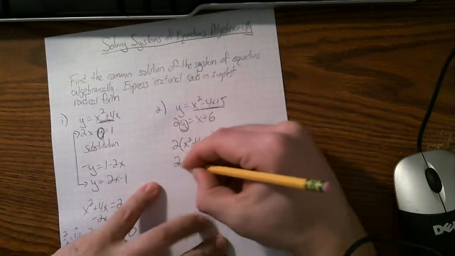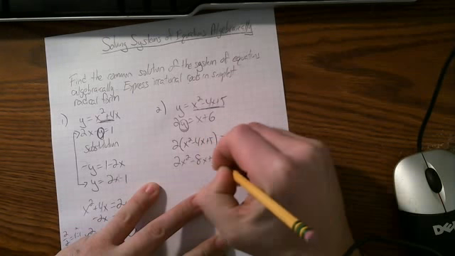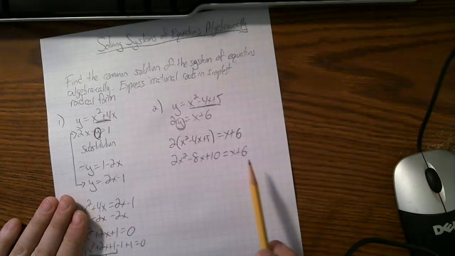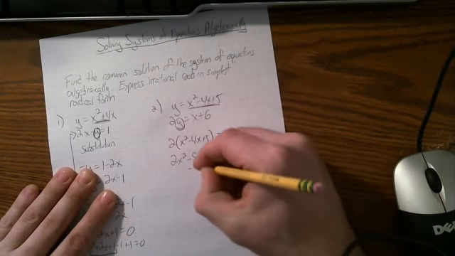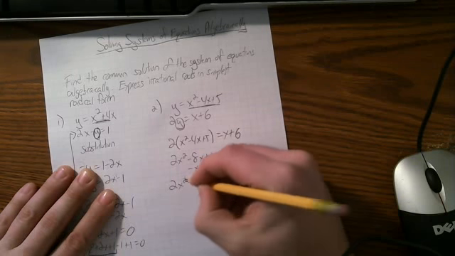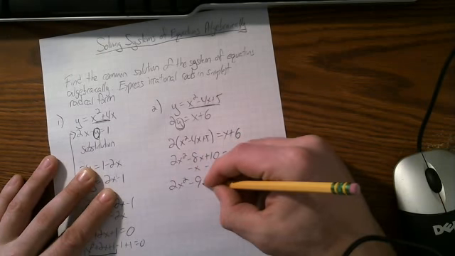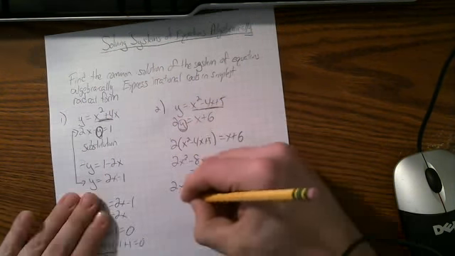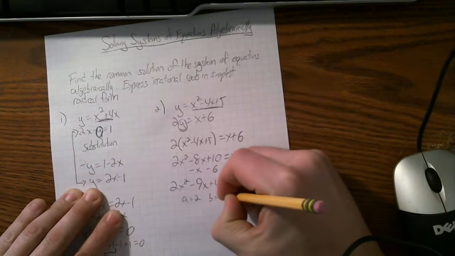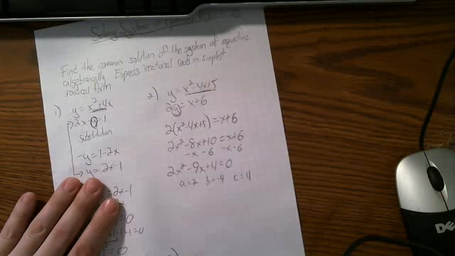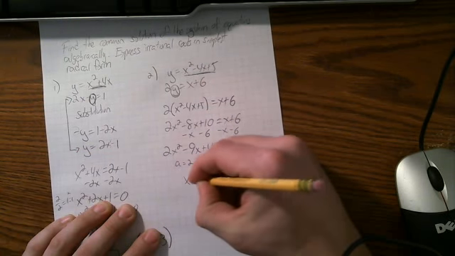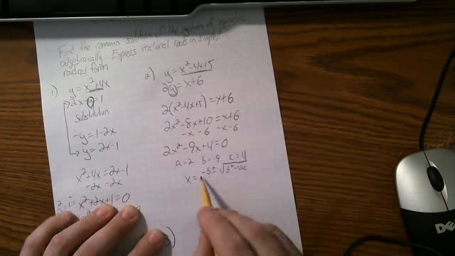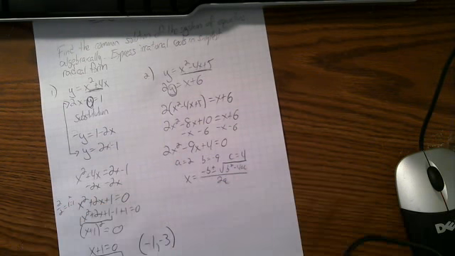Let's clean this thing up. 2x squared minus 8x plus 10 equals x plus 6. And now we'll put this into standard form. Subtract x and subtract 6. So 2x squared minus 9x plus 4 equals 0. Now this one I'm going to use the quadratic formula. I have a equals 2, b equals negative 9, and c equals 4. Now I can plug it into x equals negative b plus or minus the square root of b squared minus 4ac all over 2a.